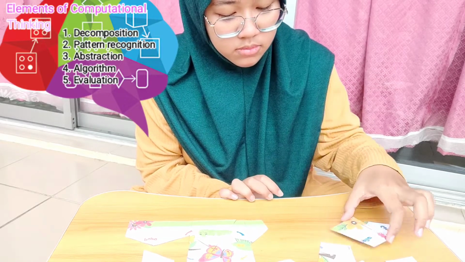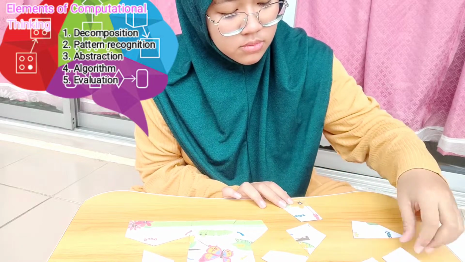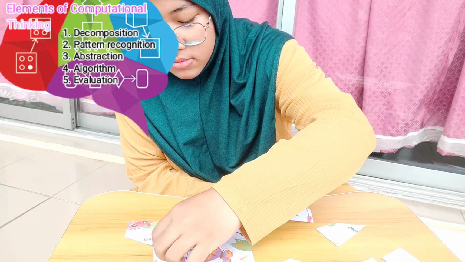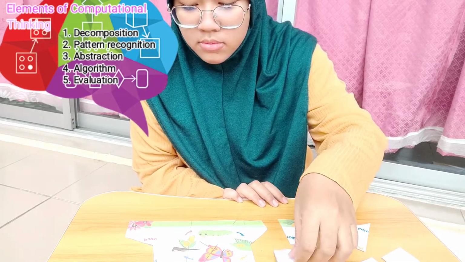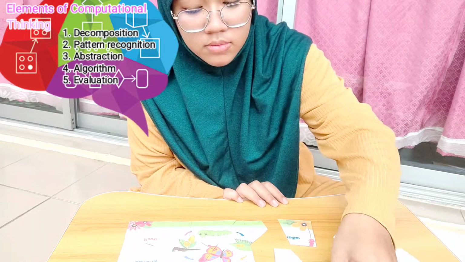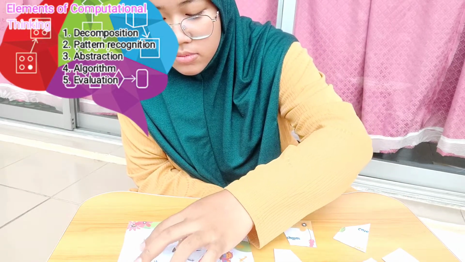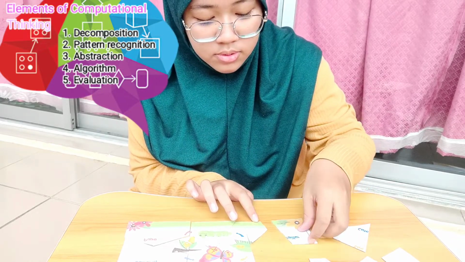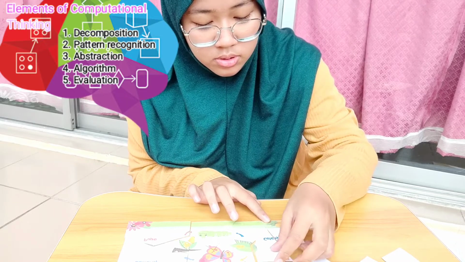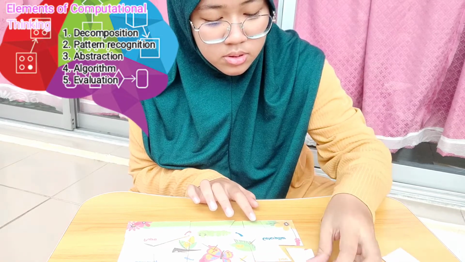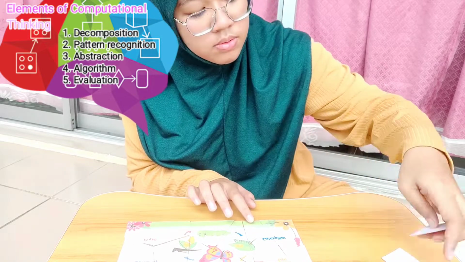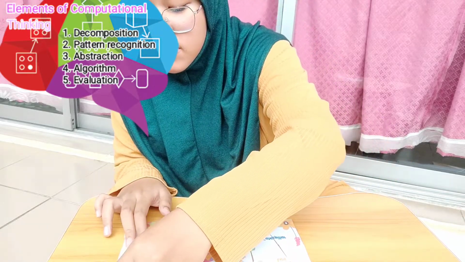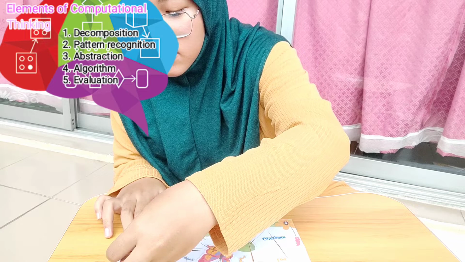Next is algorithm. When solving the puzzle, students will think in their brain the steps and the sequence they have to do to solve the problem. For example, firstly, students will look for similarly colored pieces and then grab an appropriate piece to test whether it matches or not. This process will continue until the green pieces get done. And lastly is evaluation. When students test out their strategies for solving the puzzle and improve them along the way, that is evaluation.